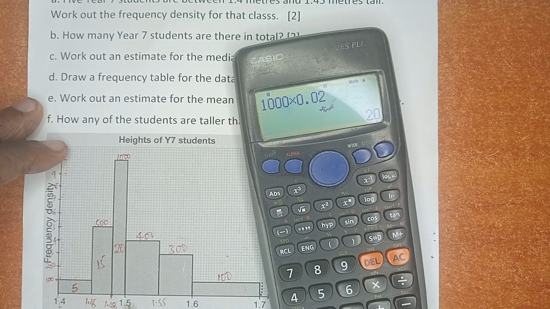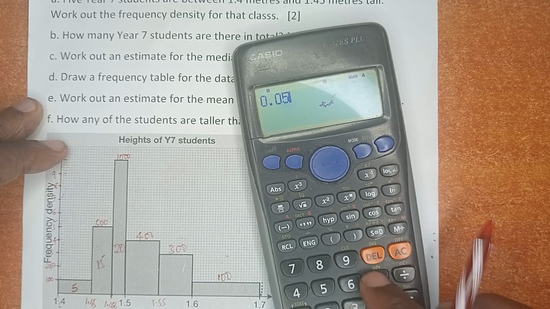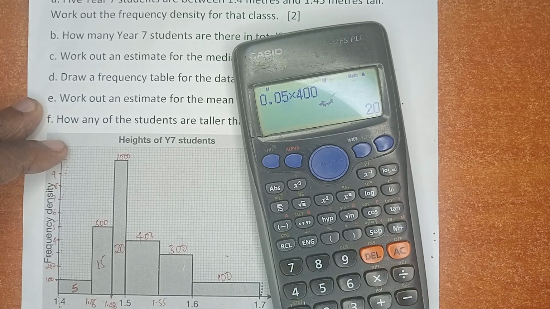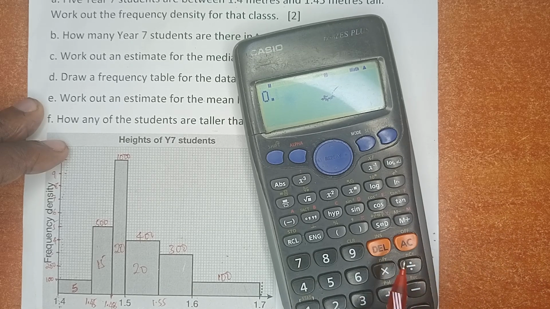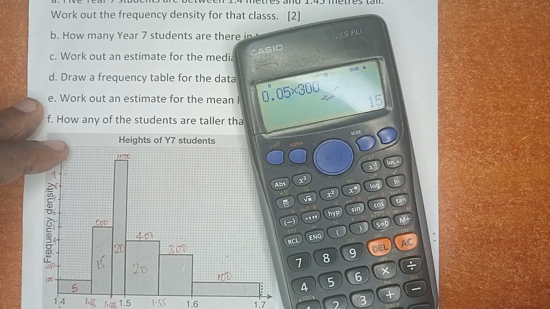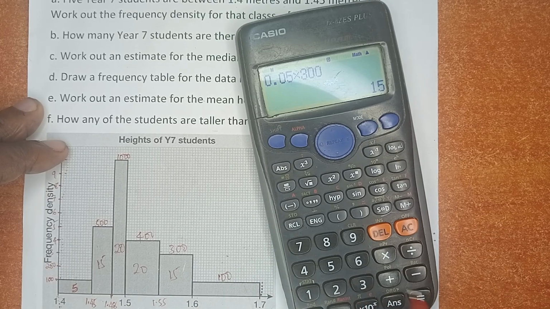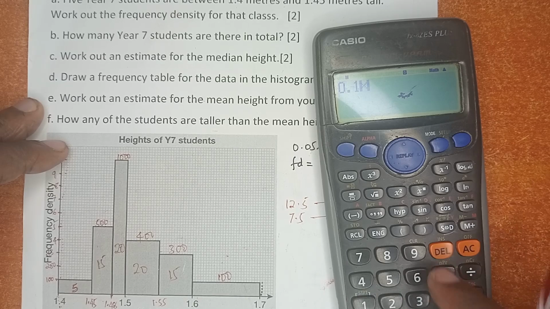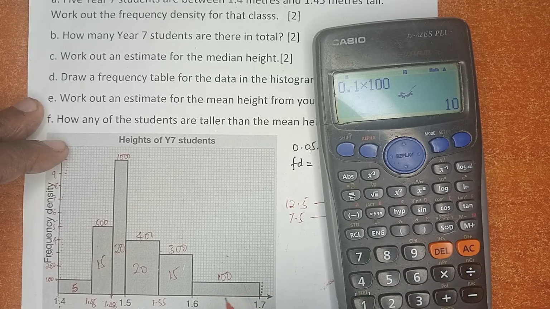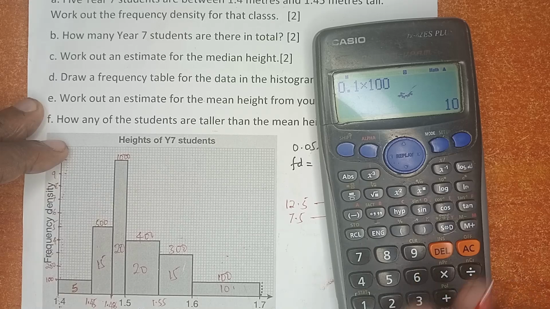And then we have 0.05 times 400, again 20 there. And then we have 0.05 times 300, we have 15 students there. And finally, we have 0.1 times 100, which is basically 10.